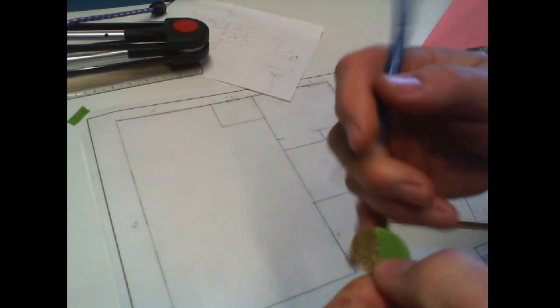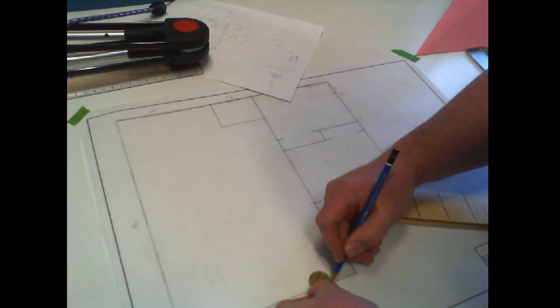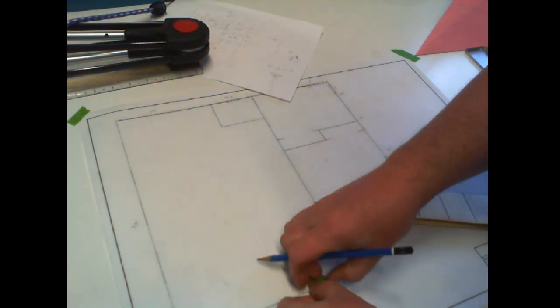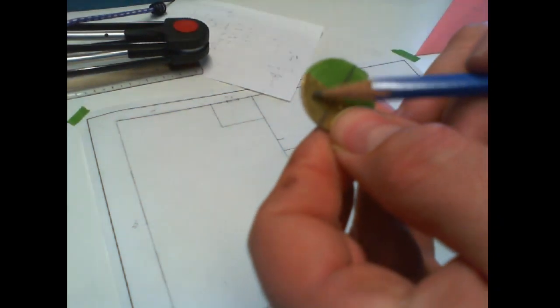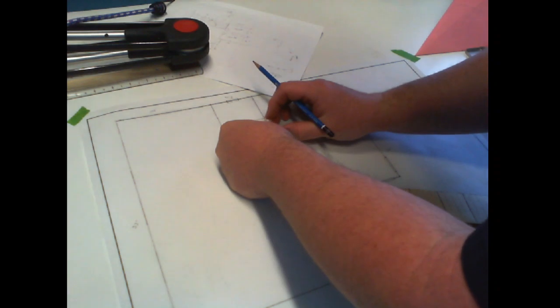So now I can just draw a quarter. So there's a door quarter, a quarter, a quarter. So I'm going to line up my line.